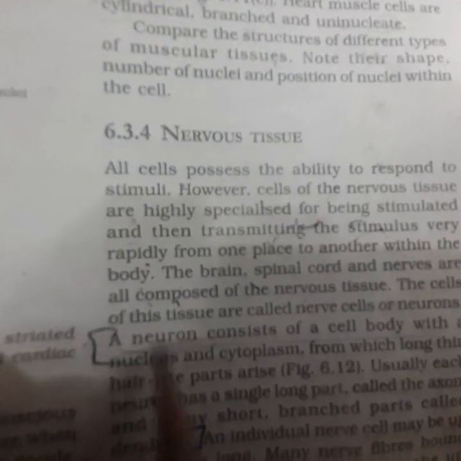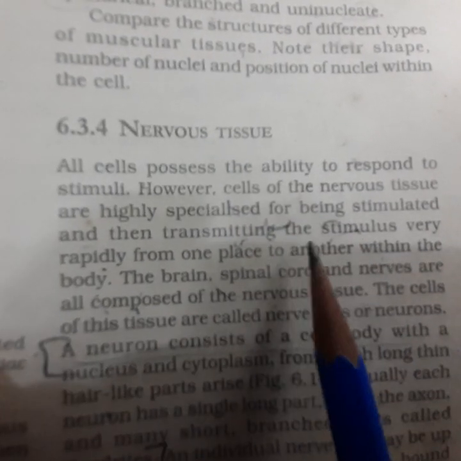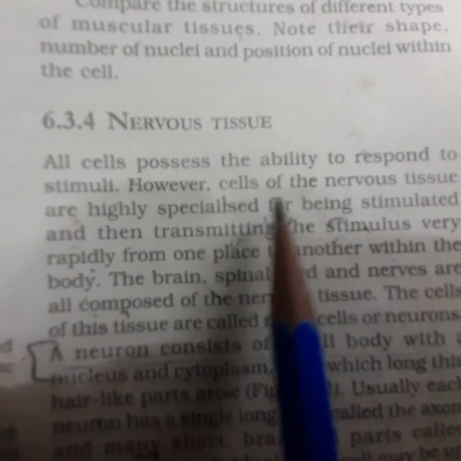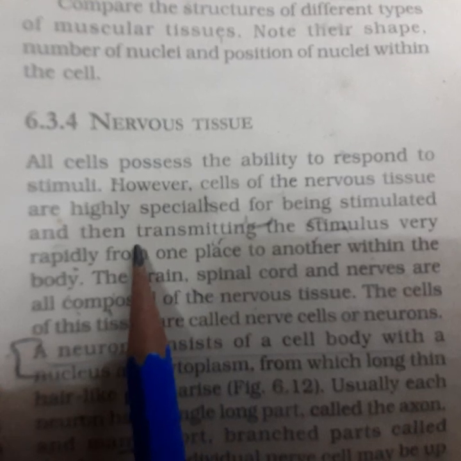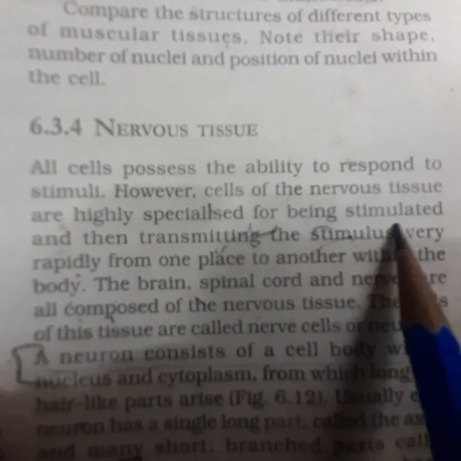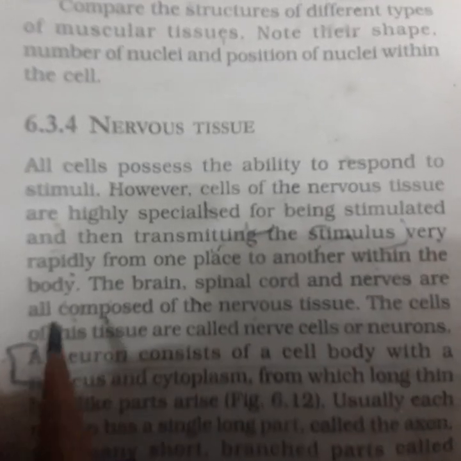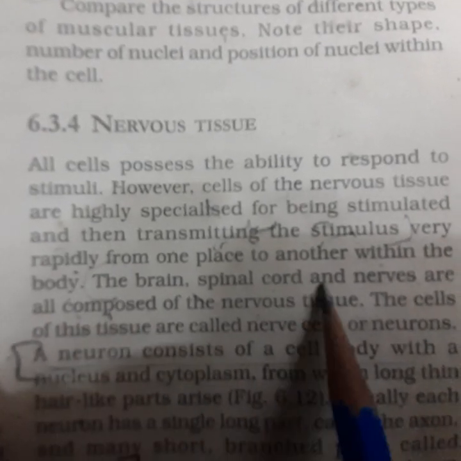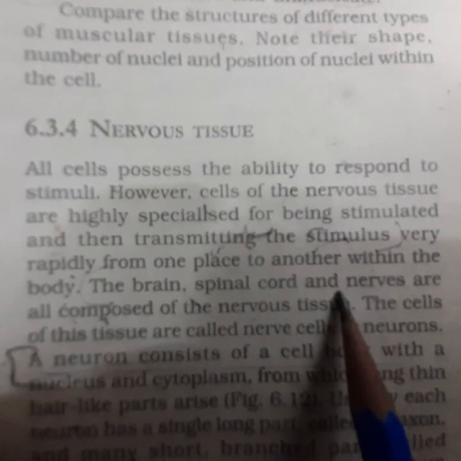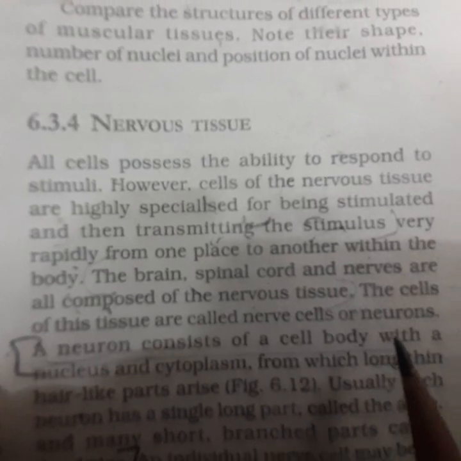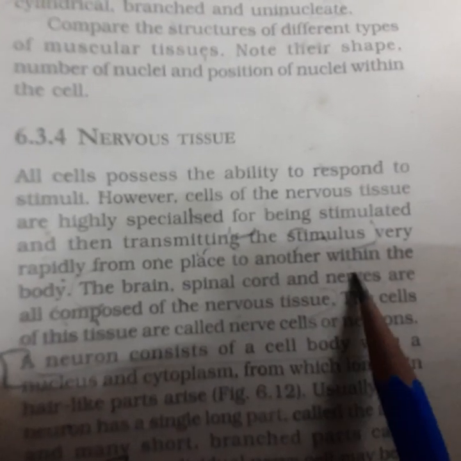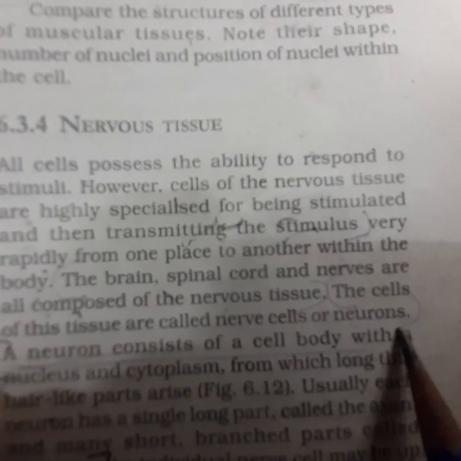Then coming to the last one, nervous tissue. You can start from here. The cells of the nervous tissue are highly specialized for being stimulated and transmitting the stimulus. That is the function. Then the brain, spinal cord, and nerves are all composed of nerve tissue. They are found in the brain, in the spinal cord, and also in the nerves. Then the other name, start another bracket: the cells of this tissue are called nerve cells or neurons.